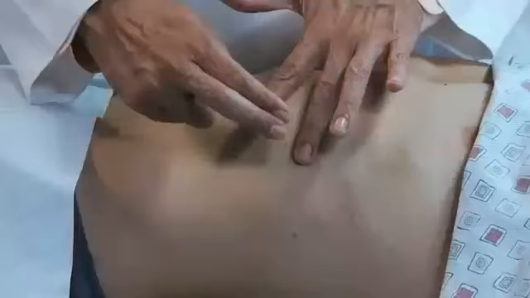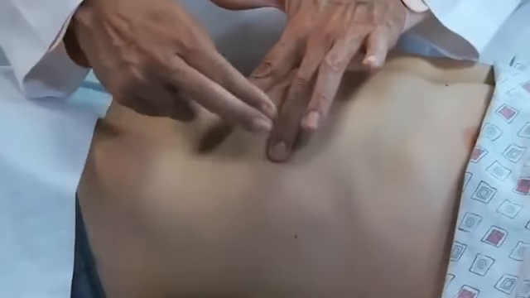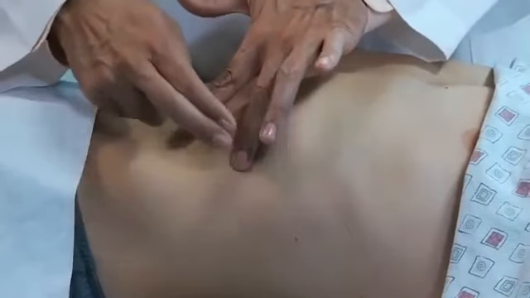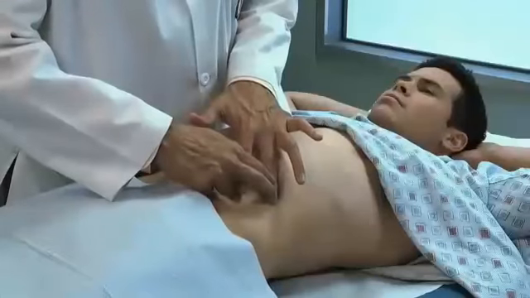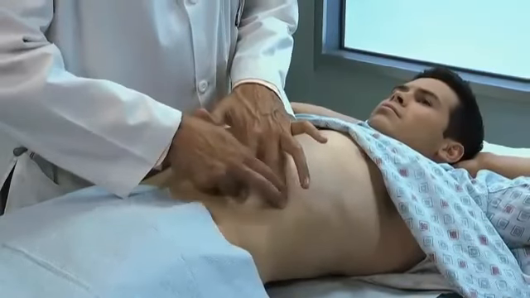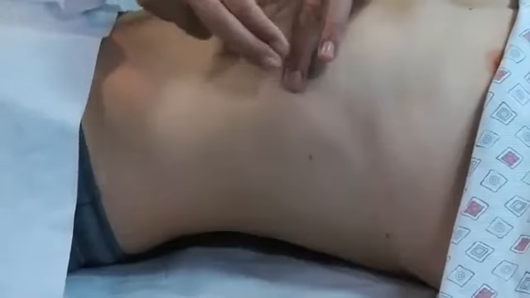If tympany is prominent, especially laterally, splenomegaly is not likely. Then ask the patient to take a deep breath and percuss again. When spleen size is normal, the percussion note usually remains tympanitic.